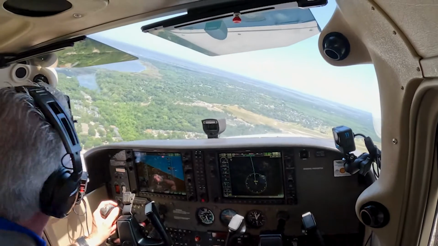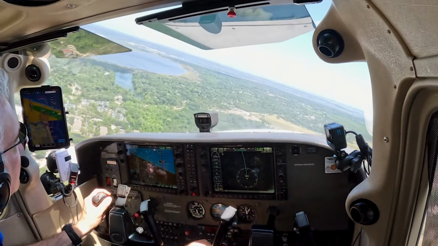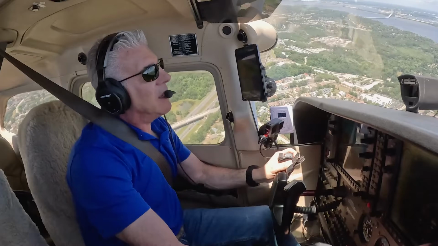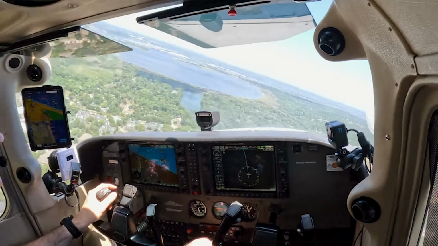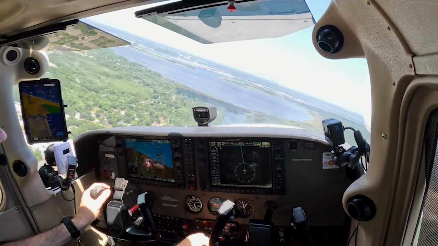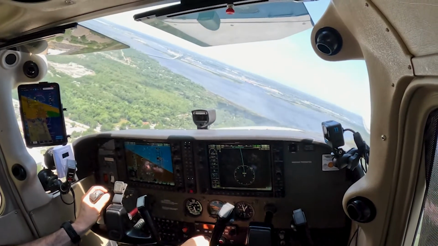Number 44 Romeo, you can rejoin the downwind. Rejoin downwind, 44 Romeo. Negative contact on traffic, 4 Mike Victor. 4 Mike Victor, looking for about a 1 mile left base there, 700.